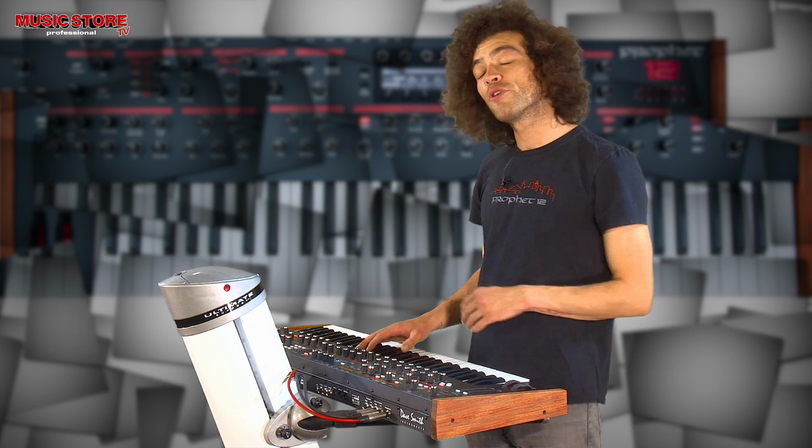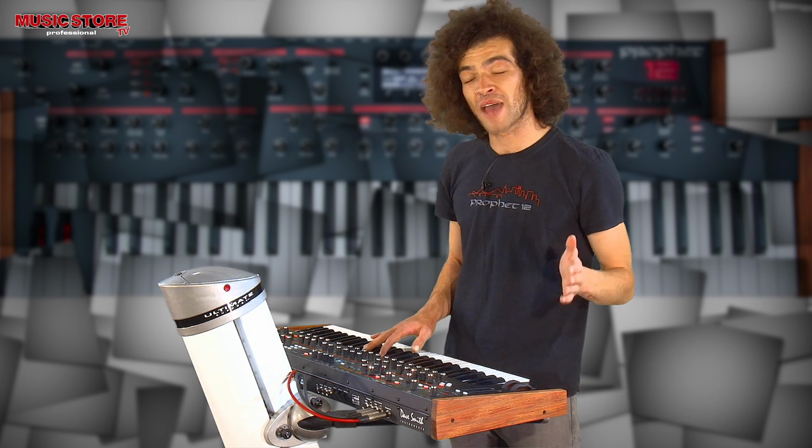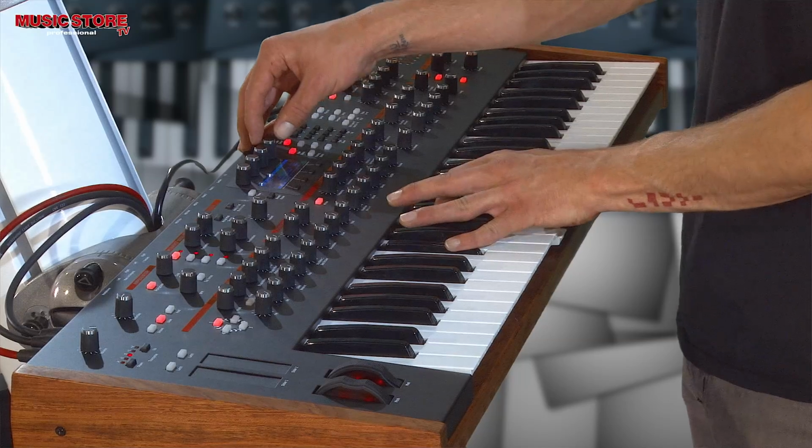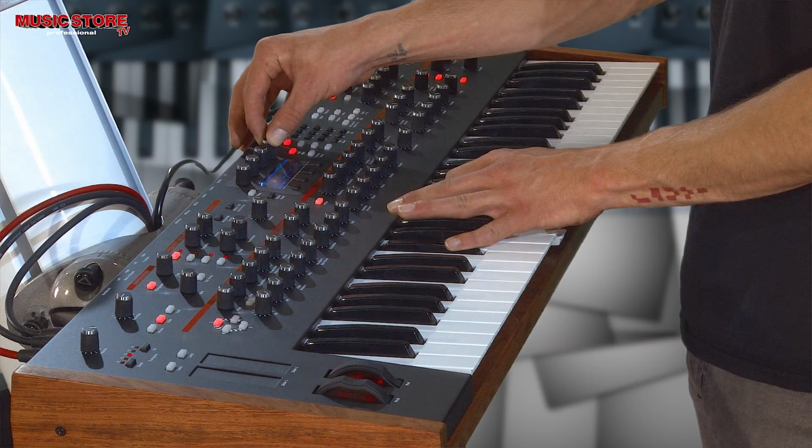You can also set the number of repeats a note plays before passing to the next note in the arpeggiated line. This can be set between 1 and 3.